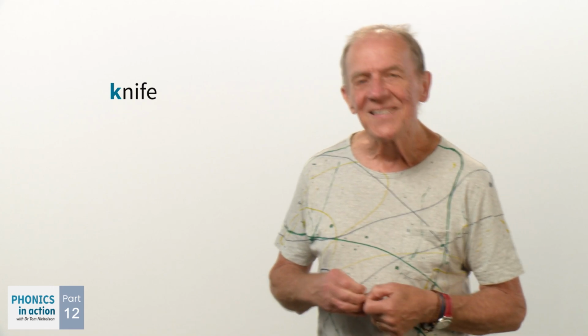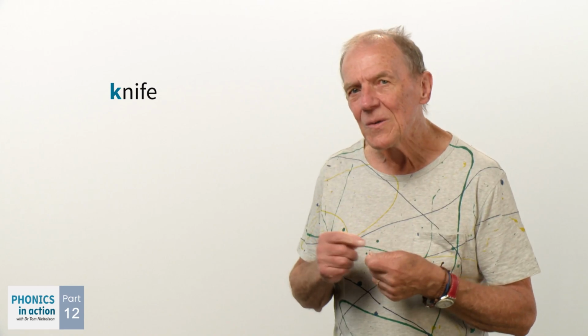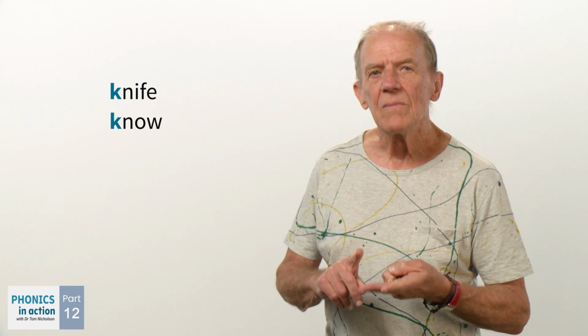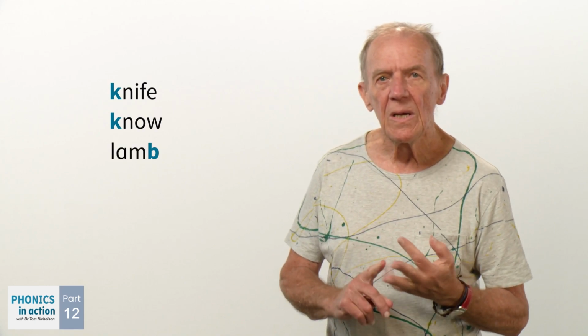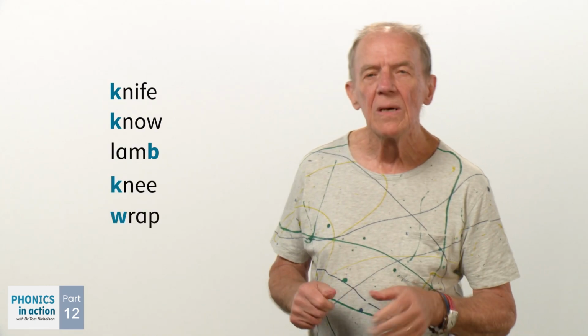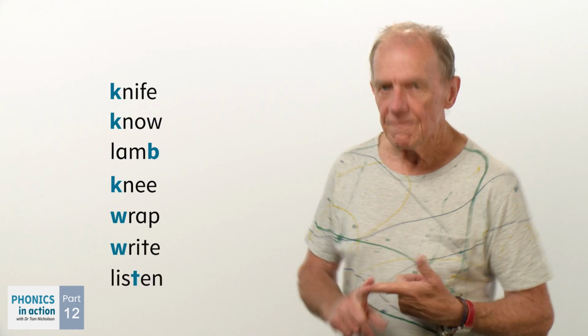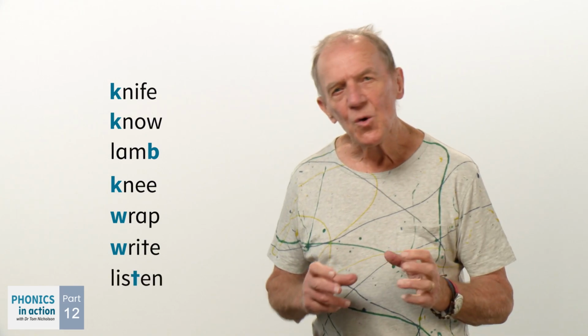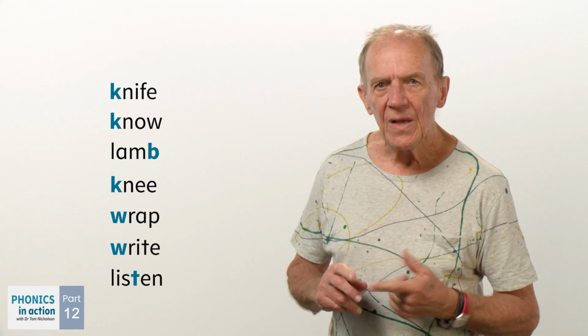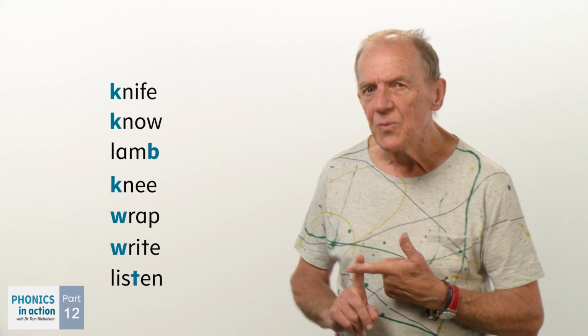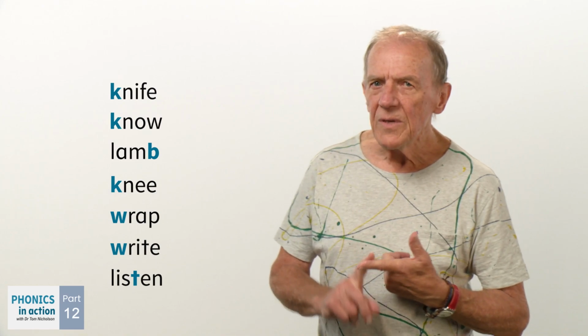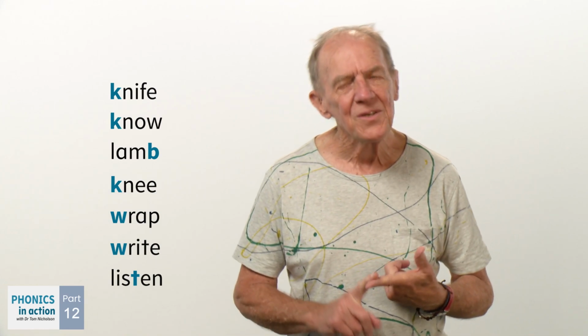For example, we used to pronounce the K in knife as "k-nife". Now we do not do that, but the spelling has stayed the same. Words that kept their old spellings include knife, know, lamb, knee, wrap, right, listen. These are what we now call silent letter words. They've got silent letters, and sometimes the printers put in a silent letter not because of history, but because they thought it was a good idea.